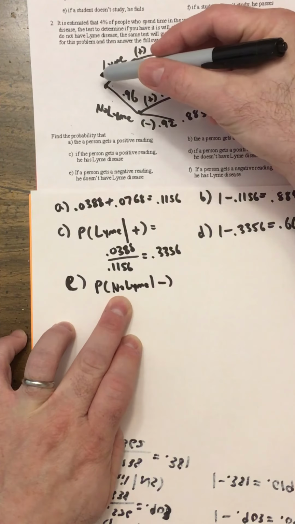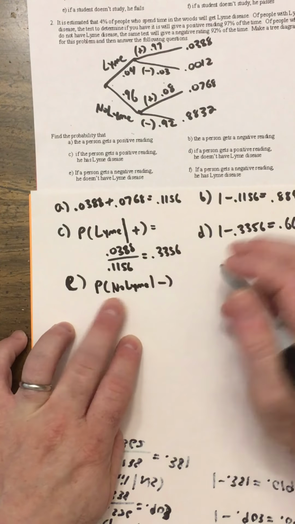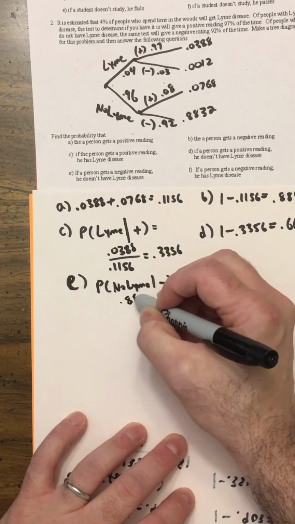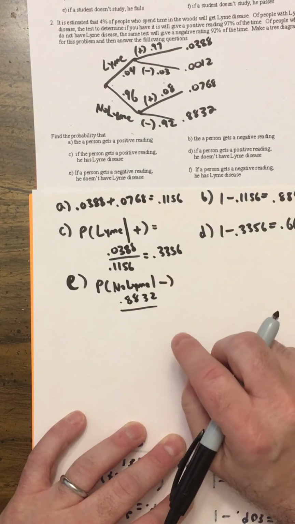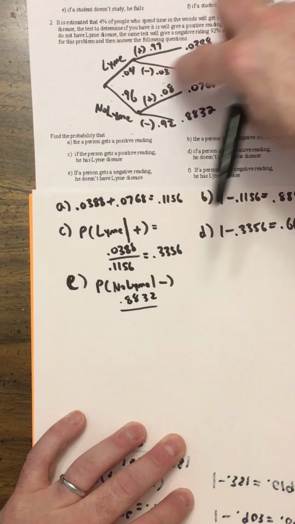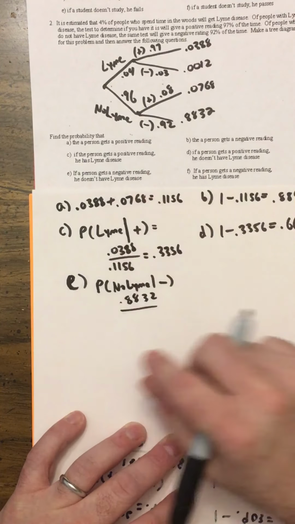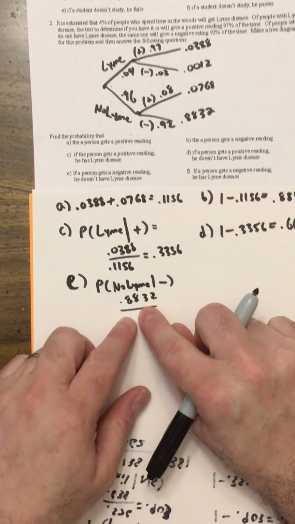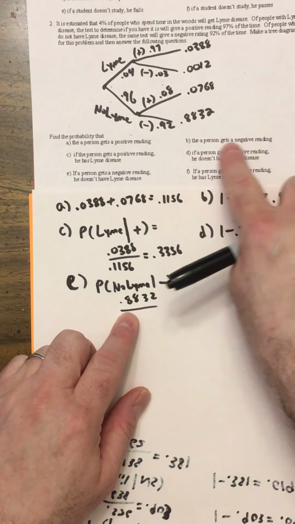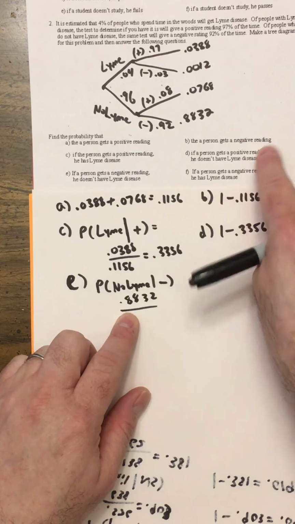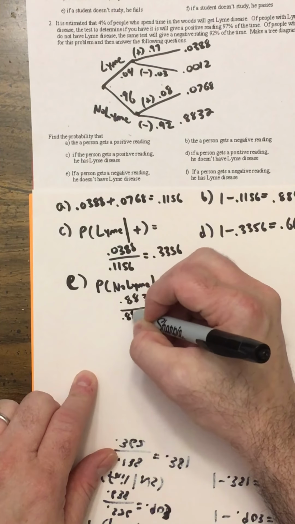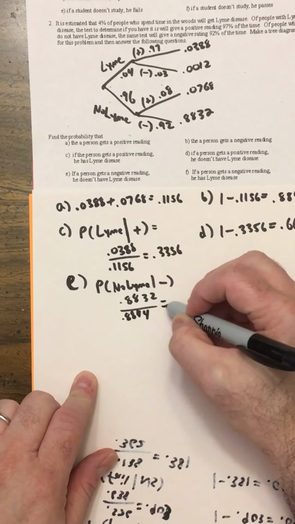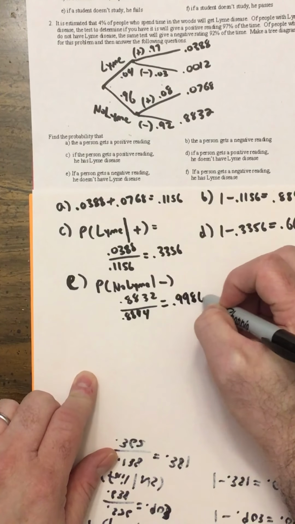No Lyme and a negative is 0.8832 over the probability of a negative reading, which will be this plus this. We actually have a negative reading over here, which is 0.8844, which turns out to be 0.9986.